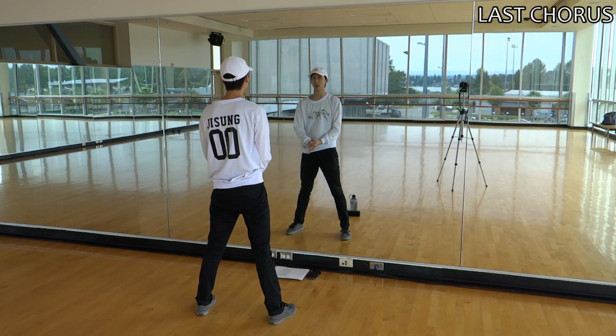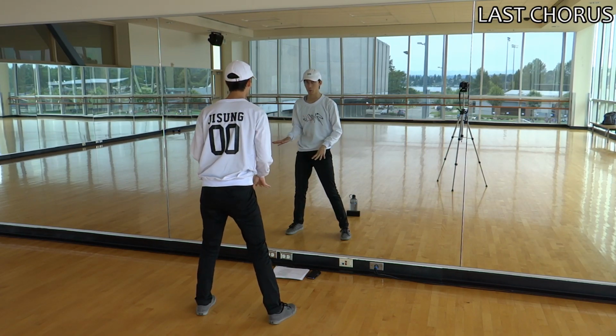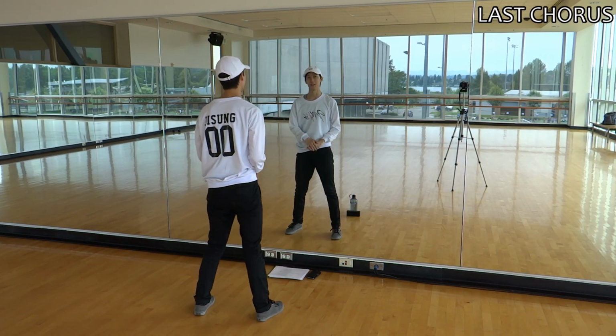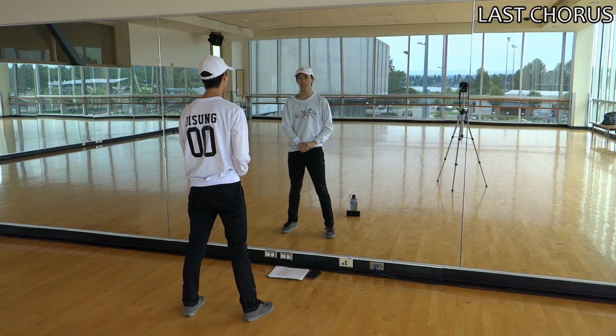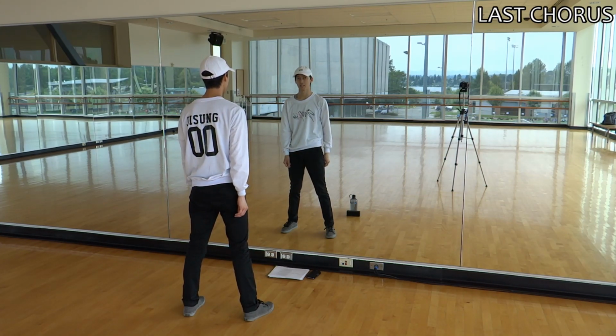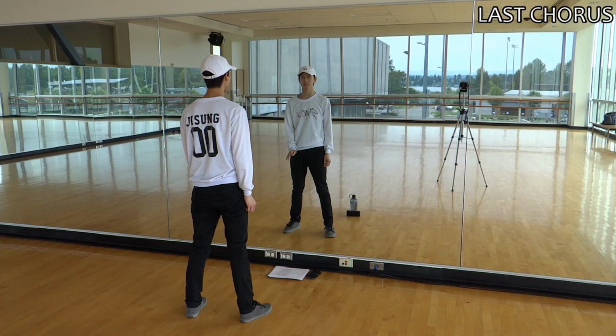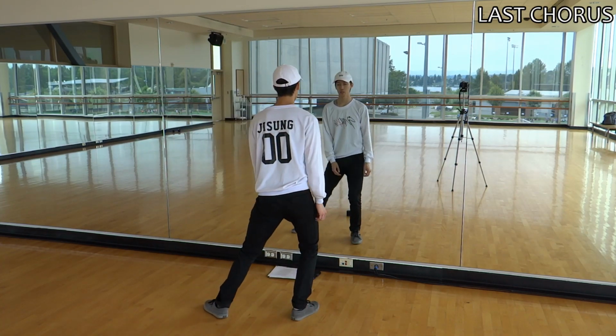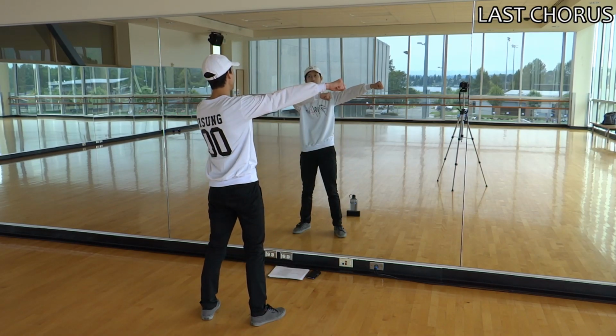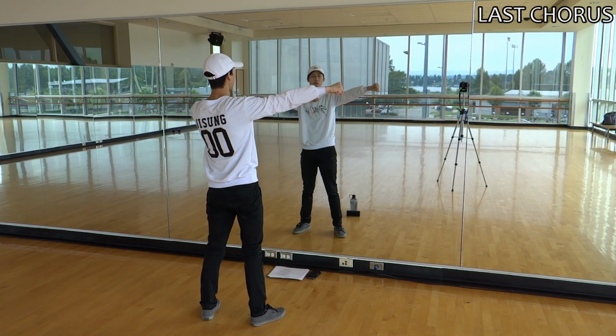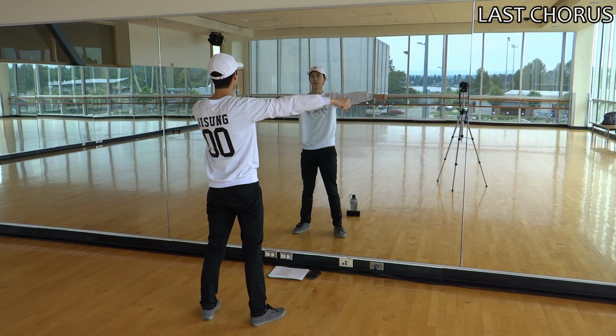Okay? Now moving on, this part is different than the earlier chorus. And it's also really hard. So basically, we're here on count 6, and then on the triplet of 6, so 6 and we're going to step out with the right foot to the right, and our arms are going to be with our right fist kind of towards the right, and our left fist kind of in the middle of the body, okay?